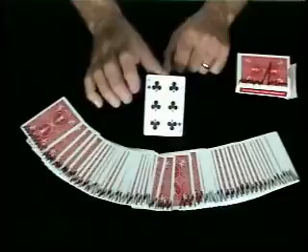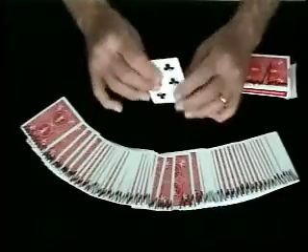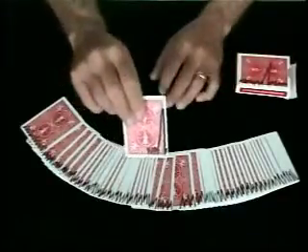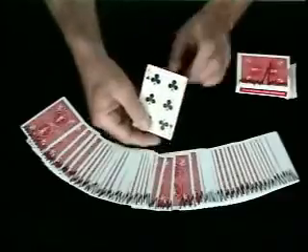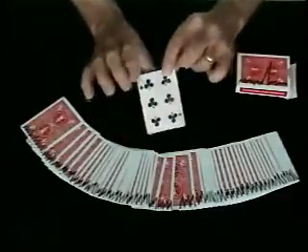It doesn't matter what card they can possibly think of, the brainwave pattern is always going to be spiked on the card that they think of. In this case, the 6 of clubs.